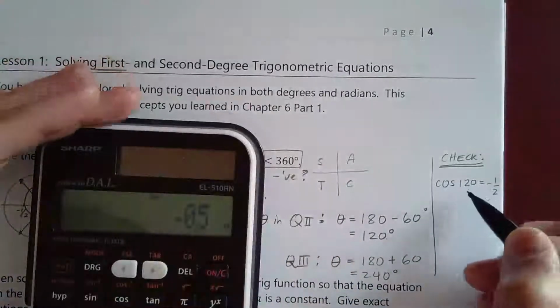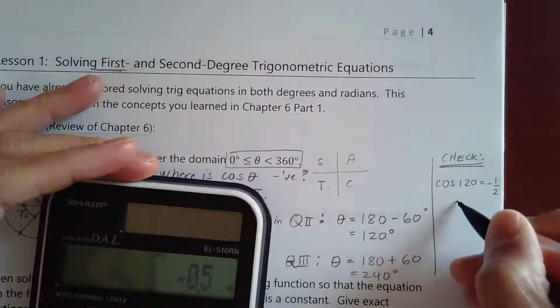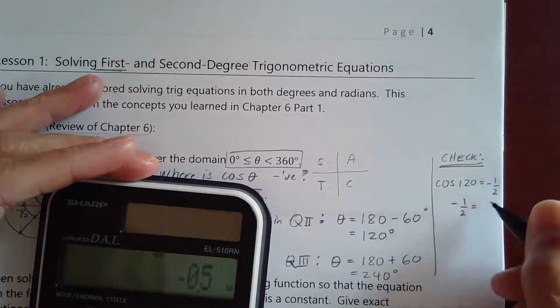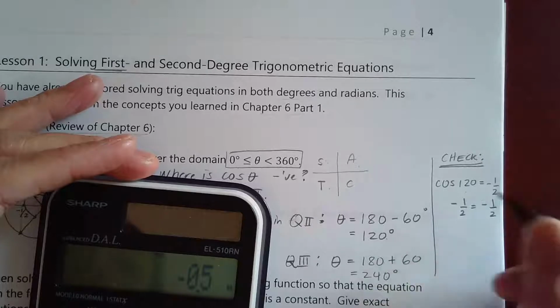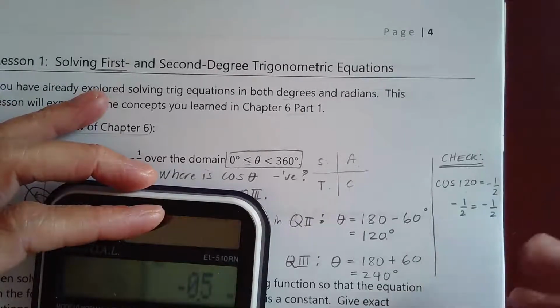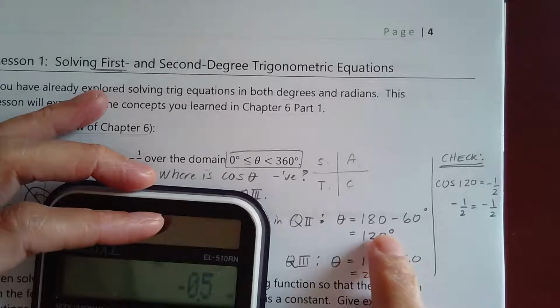So the left side of the equation is negative 1/2, and the right side of the equation is negative a half. That means our answer is correct. So that's for this solution.